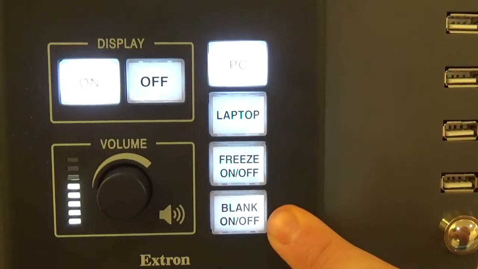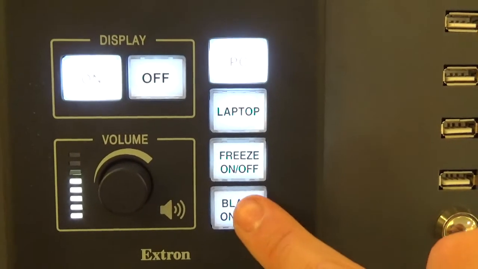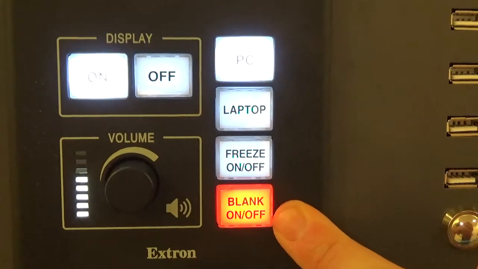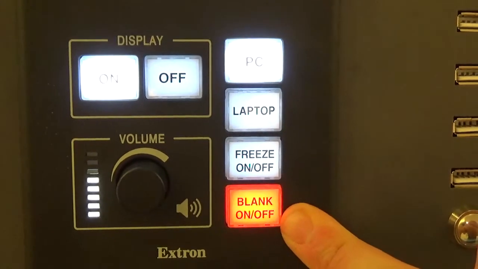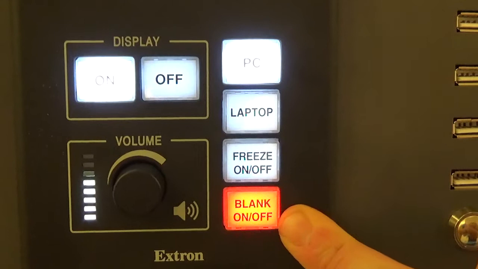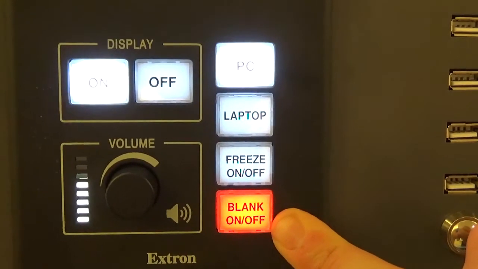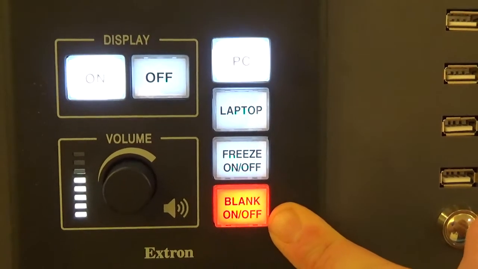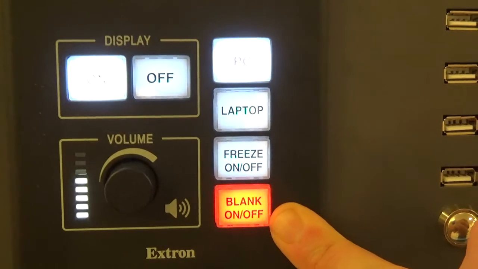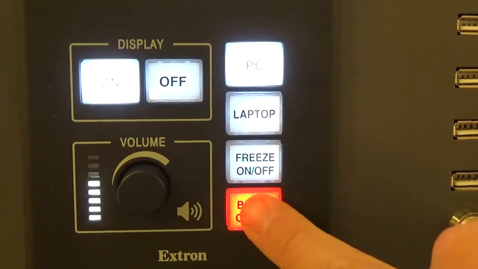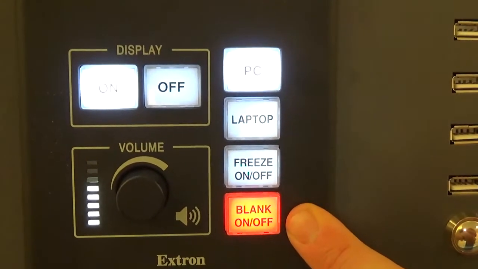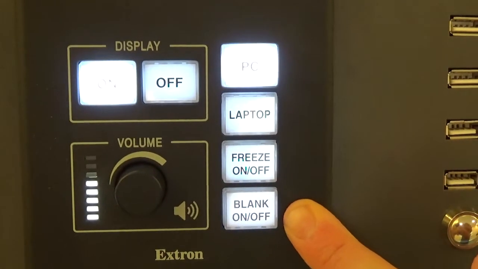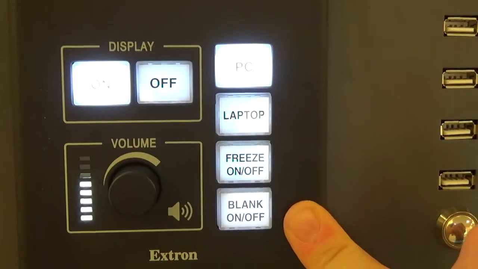And when you push blank, it doesn't completely turn off the projector, it just blanks the image to black, and it pulls up the projection screen so you can use the whiteboard behind you. And when you press it again, it comes back to the original state, where you see the projection and the projection screen.